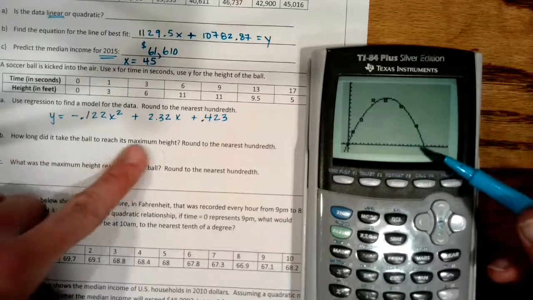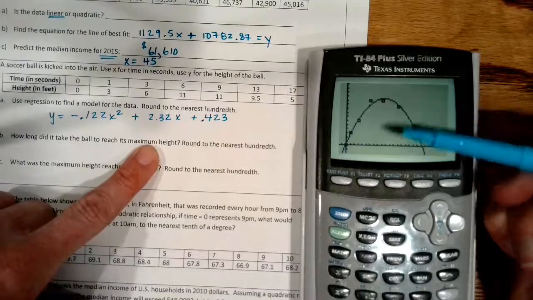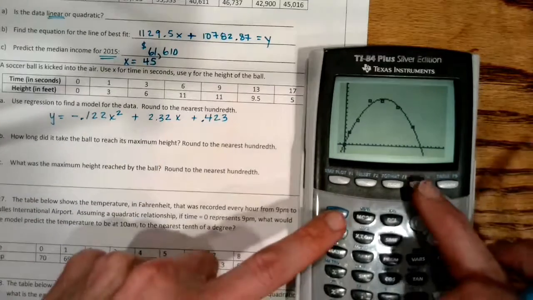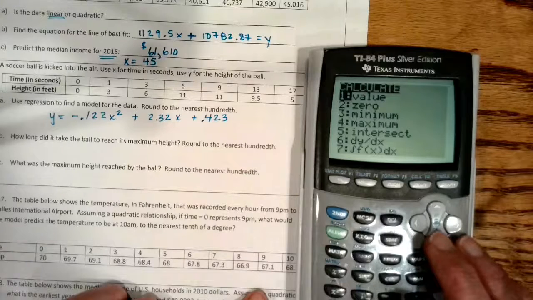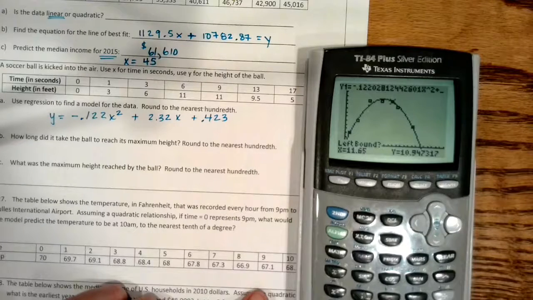How long did it take the ball to reach its maximum height? I'm looking for the x coordinate of my vertex. Second calc. I need to go to my maximum, my left bound.